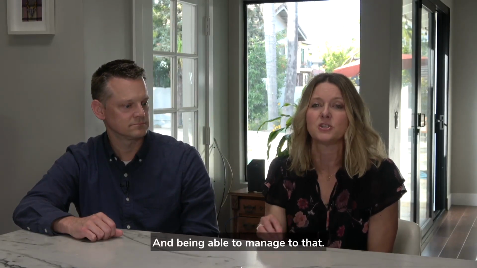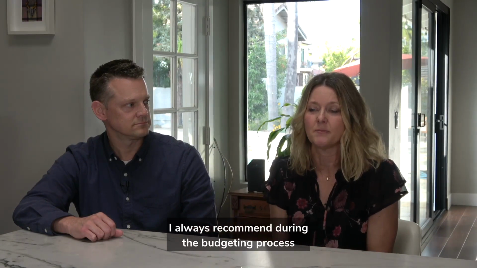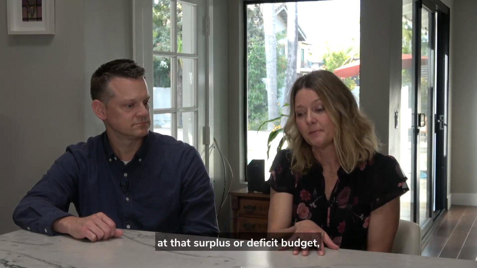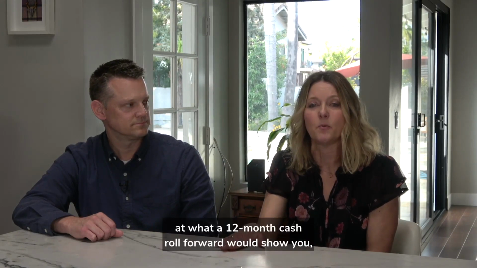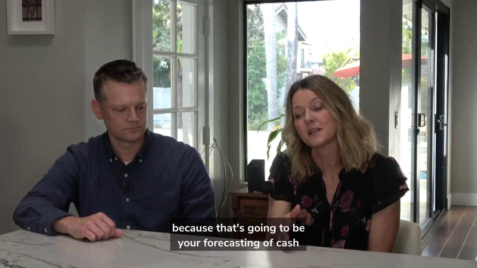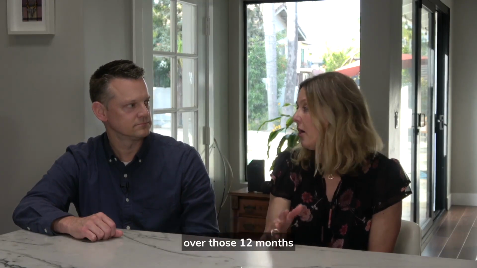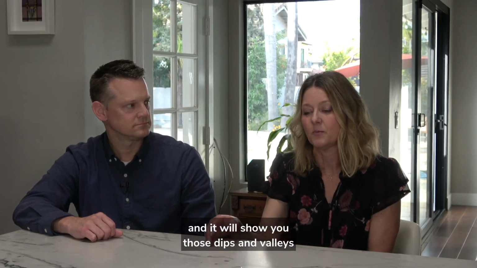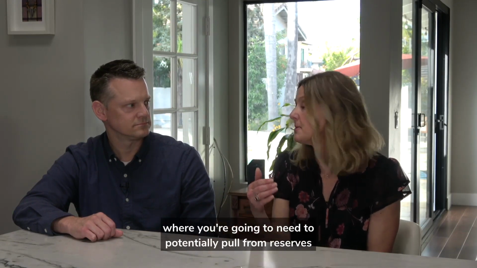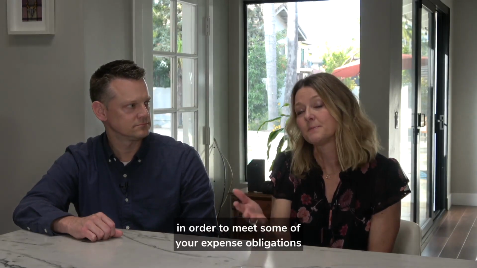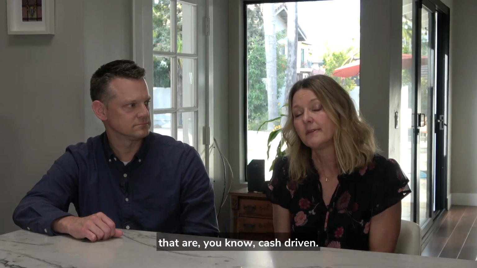And being able to manage to that, I always recommend during the budgeting process that not only are you looking at that surplus or deficit budget, but you're also looking at what a 12-month cash roll forward would show you, because that's going to be your forecasting of cash over those 12 months, and it will show you those dips and valleys where you're going to need to potentially pull from reserves in order to meet some of your expense obligations that are cash driven.